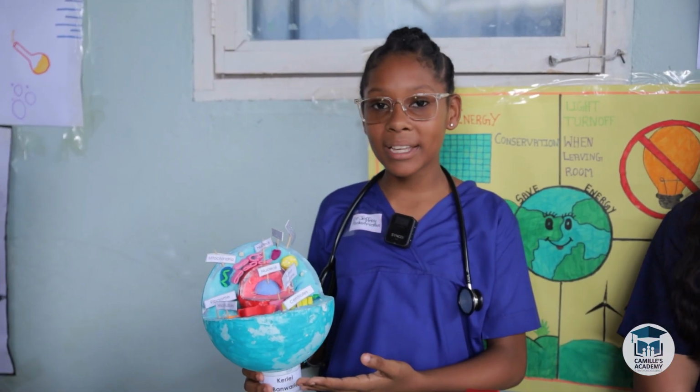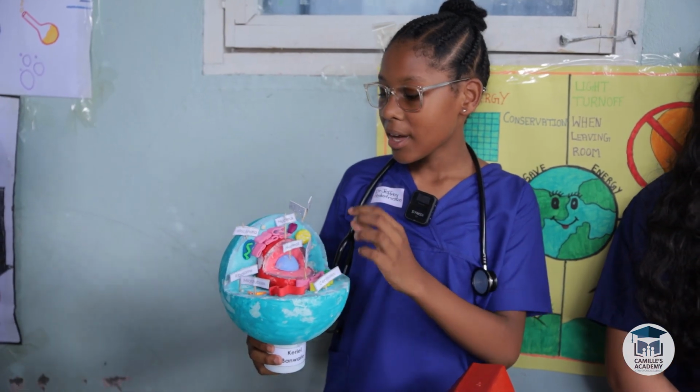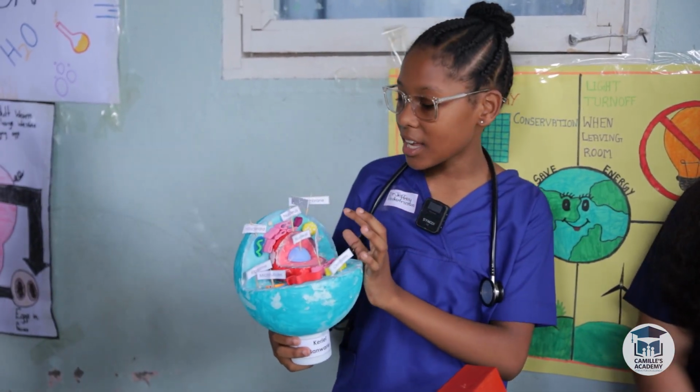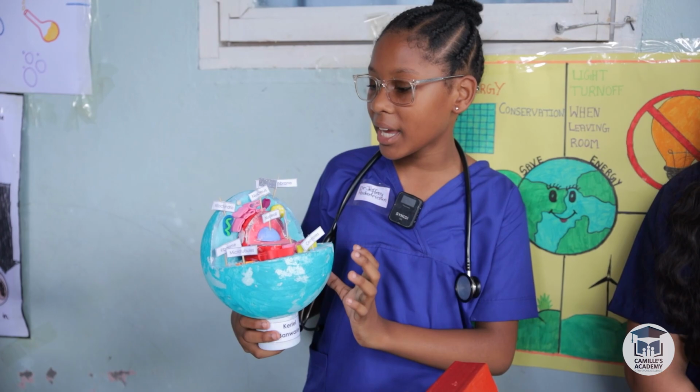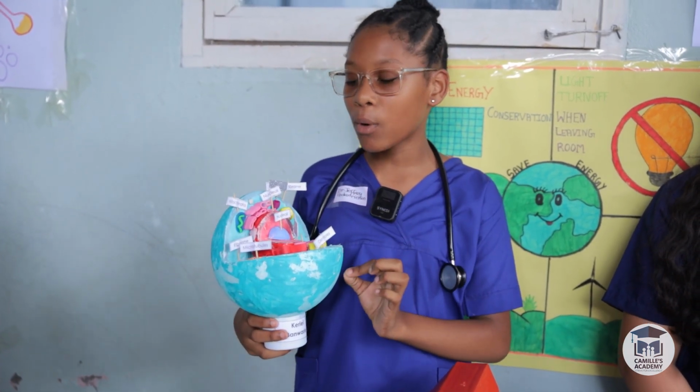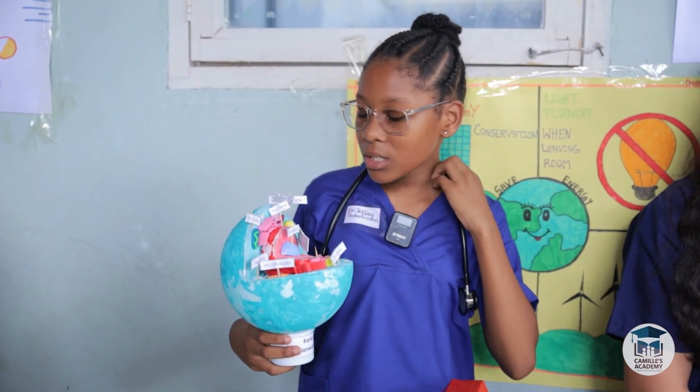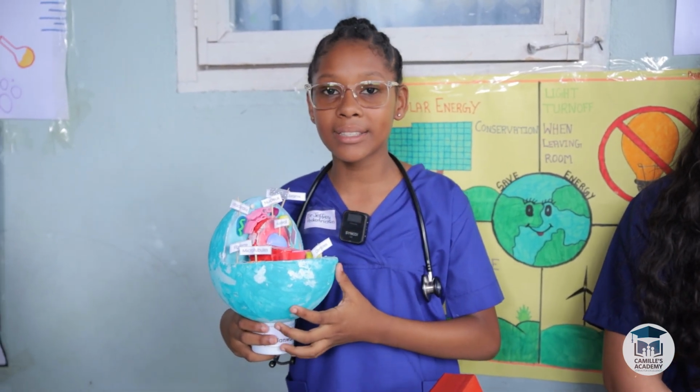So a cell is a basic unit of life, and they have different parts in the cell. Here we have the cell membrane, which is the outer layer, the mitochondria, which is the powerhouse of the cell, the ribosomes, which is the site for protein synthesis.